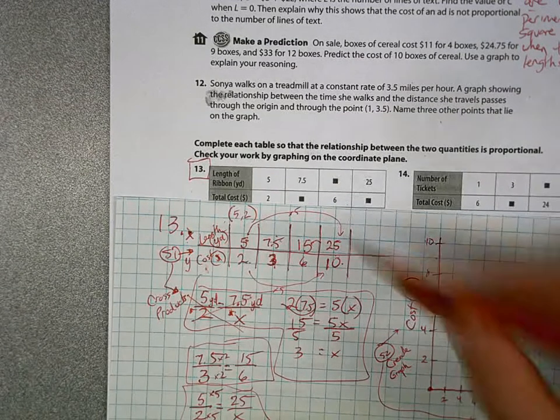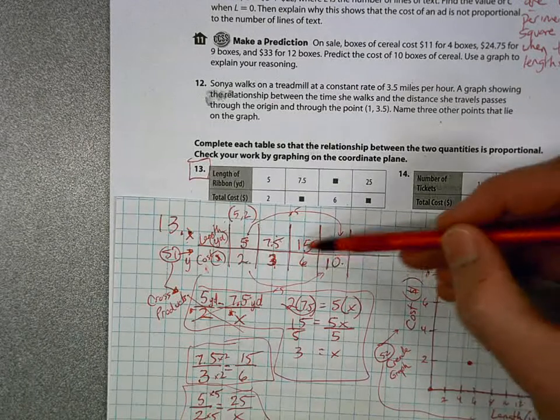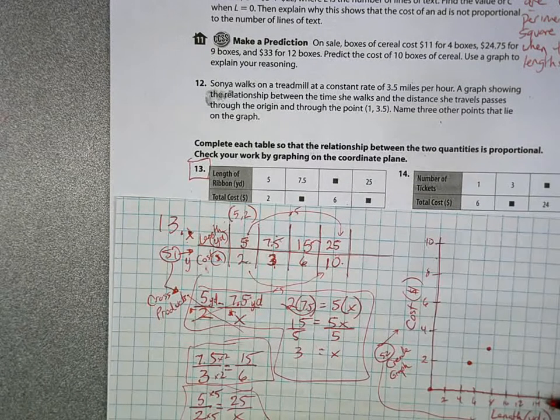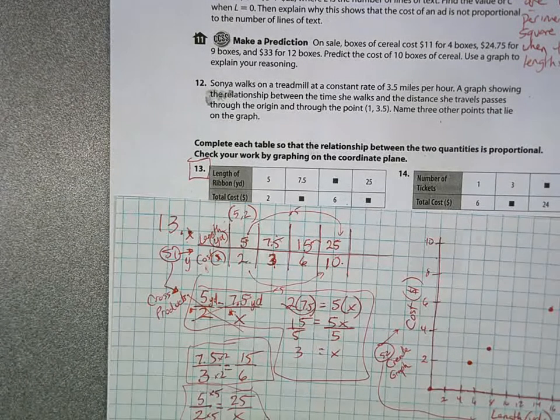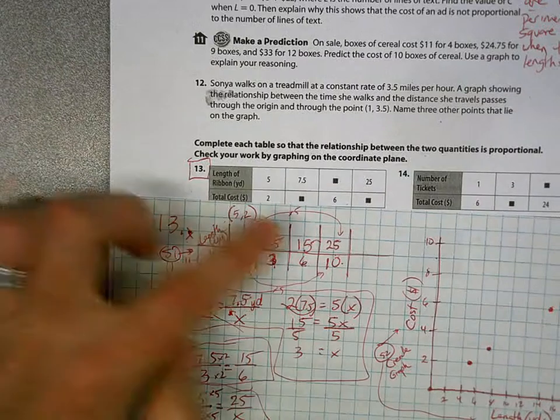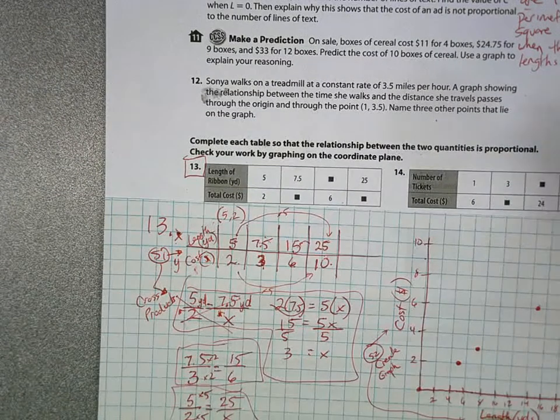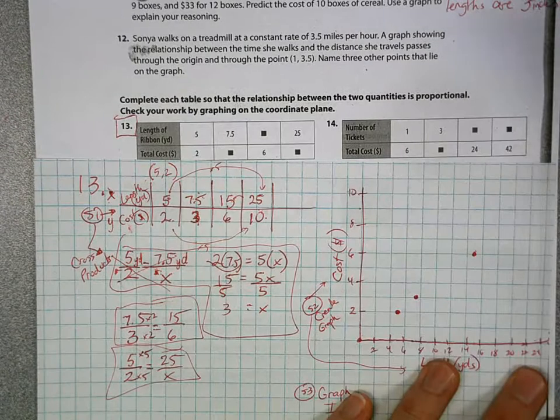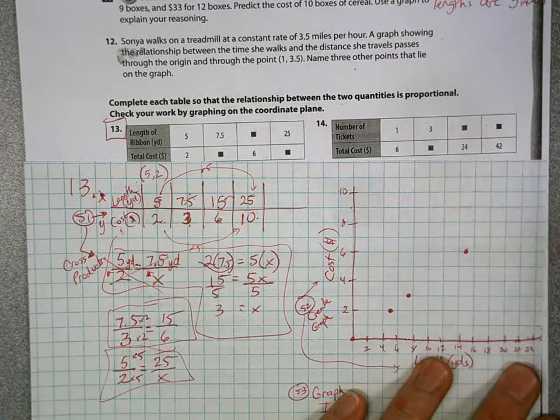When x is 15, halfway between 14 and 16, y is 6. Plot my point right there. And when x is 25, which is at the edge of my paper, y is 10. So I go up to where y is 10, which is that line right there. Plot my point.